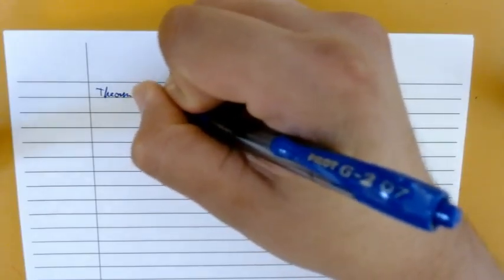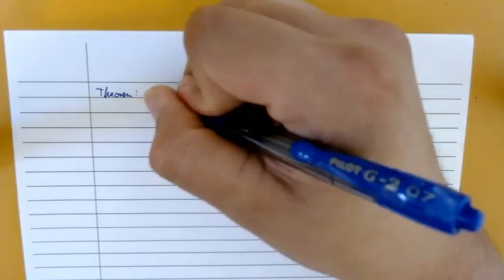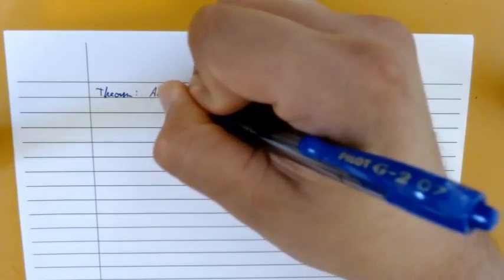Theorem. And this is the theorem. It's about the acceleration vector.